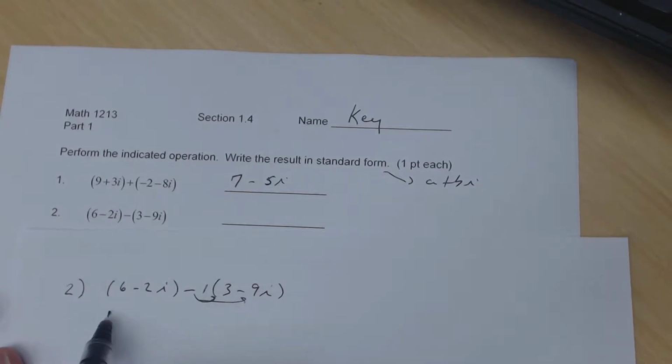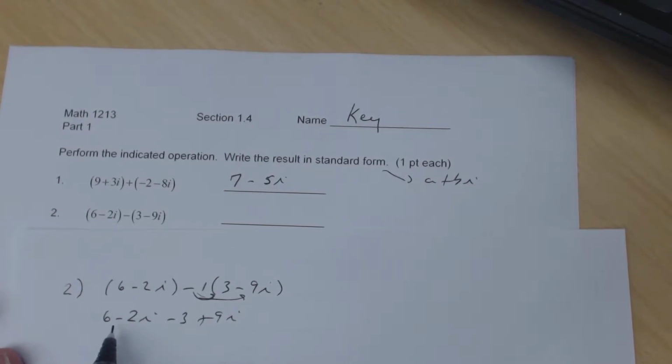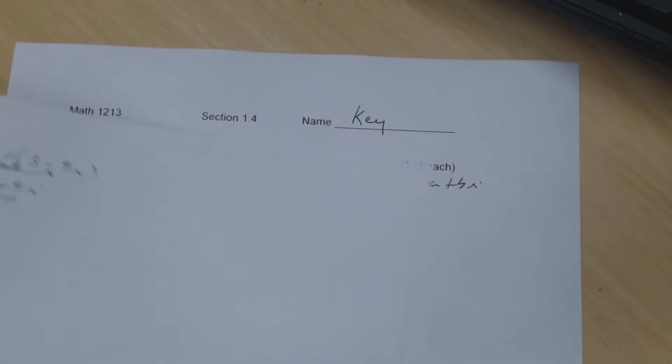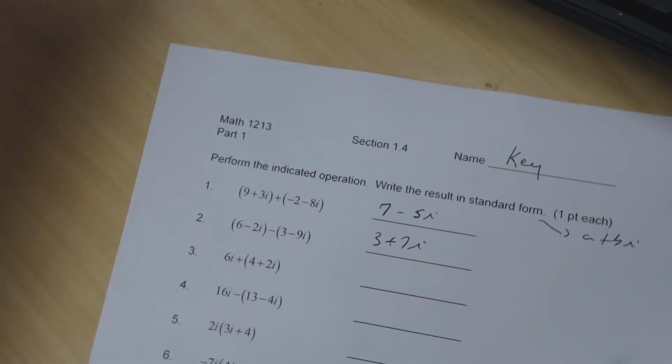So basically you're going to say 6 minus 2i, a negative 1 times 3 is a negative 3, a negative 1 times a negative 9i is a positive 9i. So you're going to add the real number parts, so you can say 6 and a negative 3 is a positive 3, and then negative 2i and a positive 9i is a positive 7i. So that's number 2. Number 2 is 3 plus 7i. Make sure it's in standard form, a plus bi.